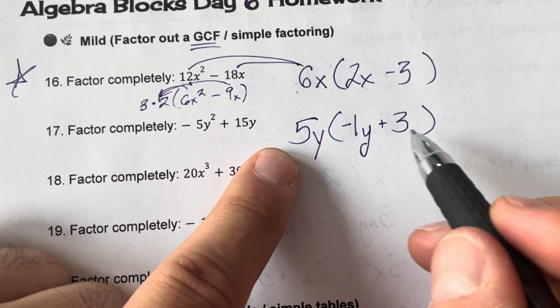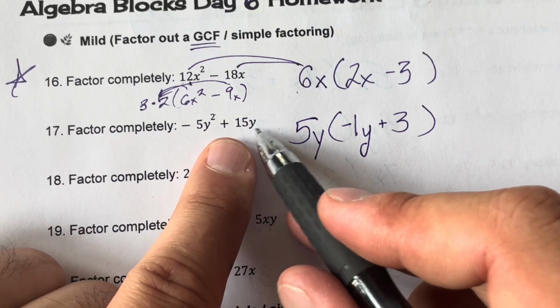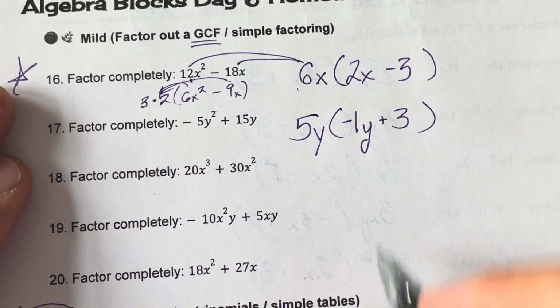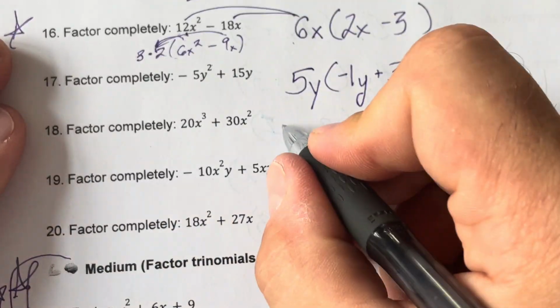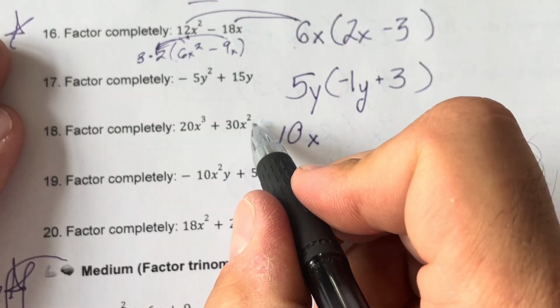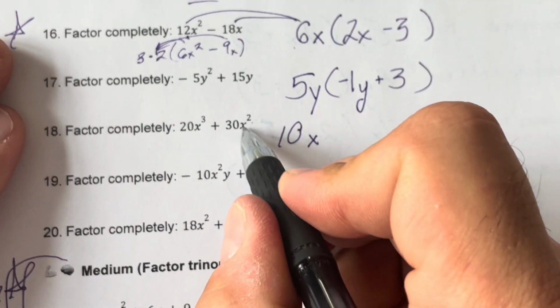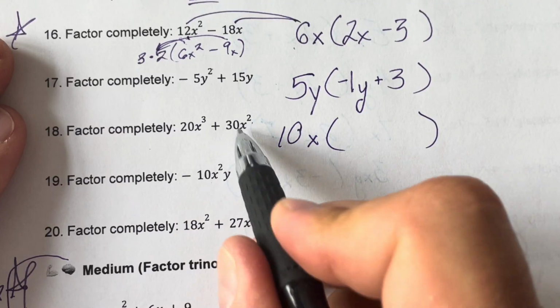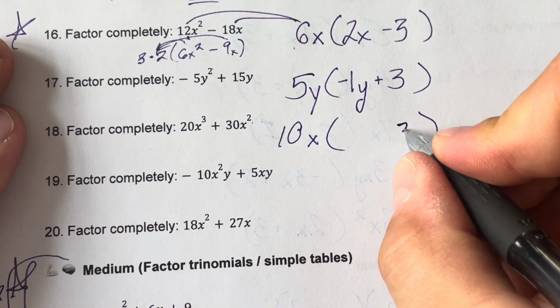If I do 5y times 3, I get 15y. Our way of checking this is to redistribute, but this is called factoring. Look at this. I can pull a 10 and not just 1 x out of each one, but 2 x's from this and 2 x's from this. This one won't have any more x's, and 30 divided by 10 would be 3.